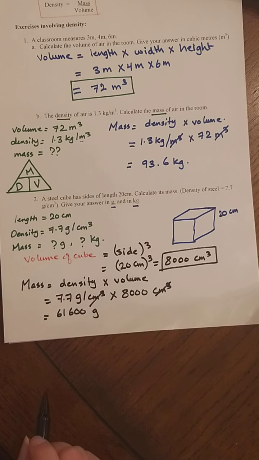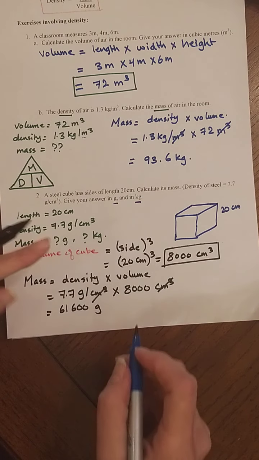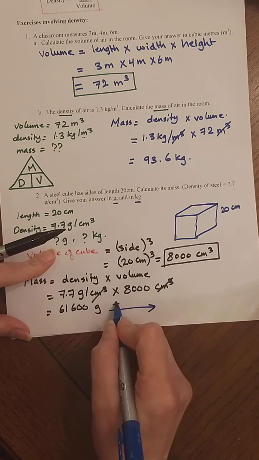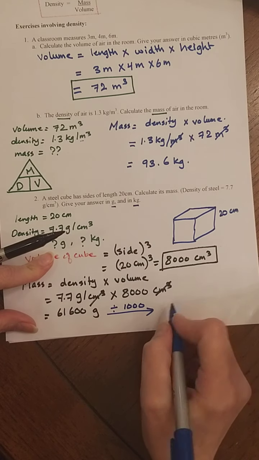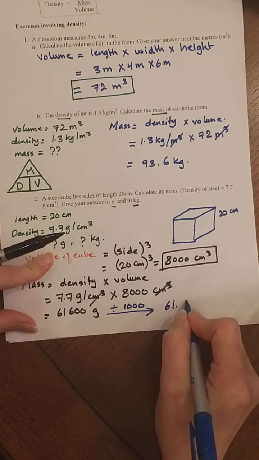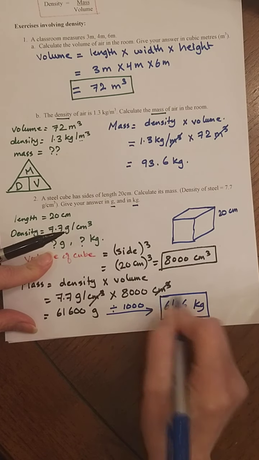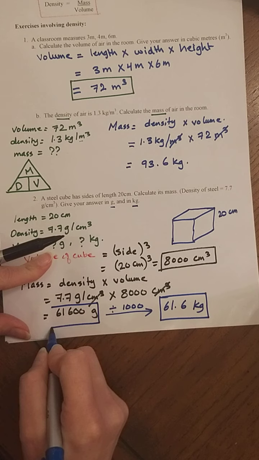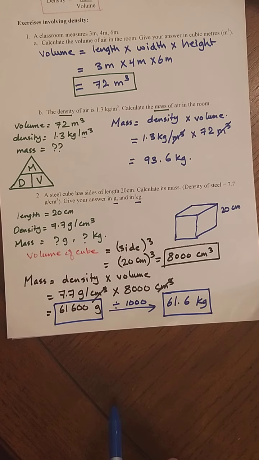To calculate it in kilograms, what do we need to do? We need to divide by 1,000, and this becomes 61.6 kilograms. So these are the values of mass in grams and in kilograms.